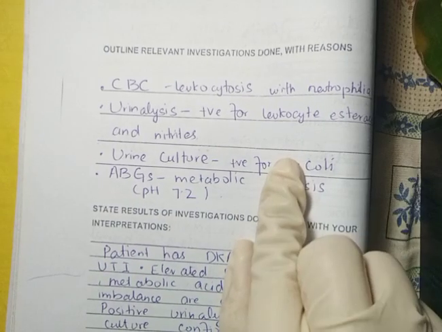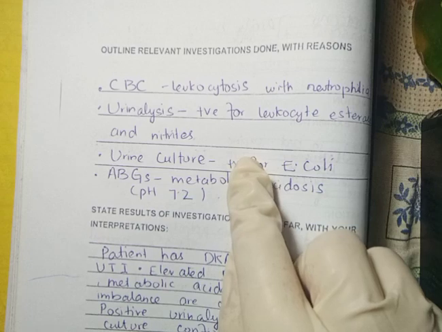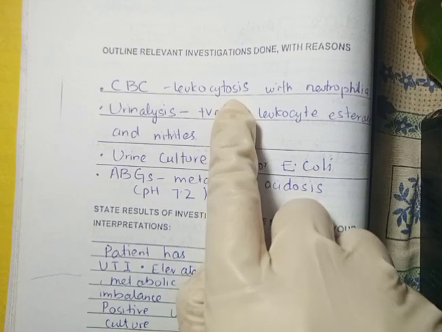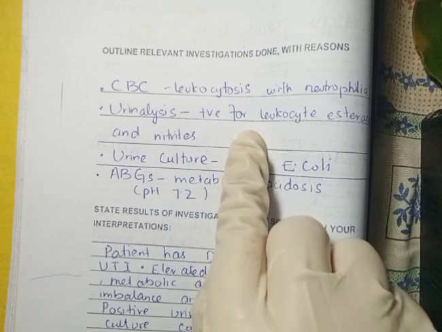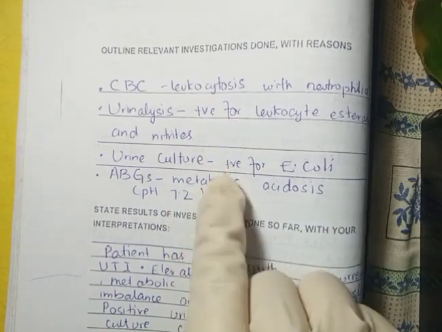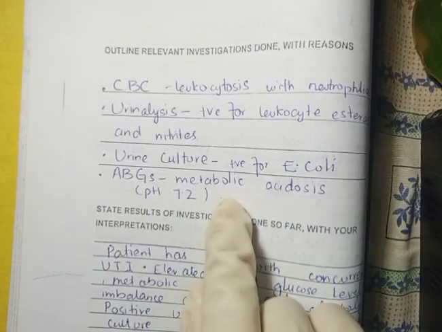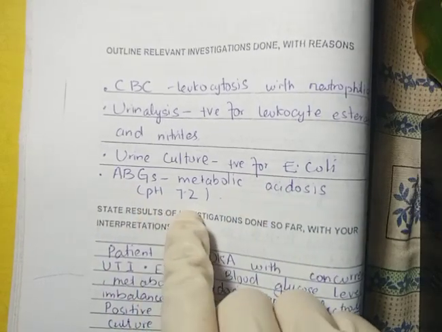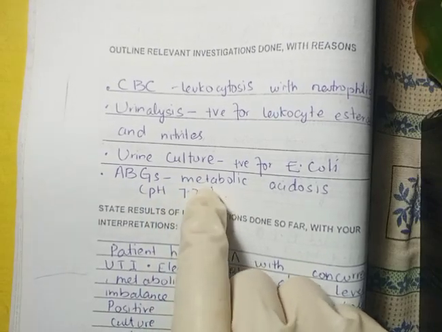In this page, we'll outline relevant investigations done with reasons. For CBC, complete blood count, which ruled out leukocytosis, which means increased leukocyte count. Urinalysis, positive for leukocyte esterase and nitrites, which mainly indicates UTI. Urine culture, positive for E. coli. ABGs, arterial blood gases, which rules out metabolic acidosis with a pH of 7.2, which is less than 7.35 to 7.45, which is a normal range.